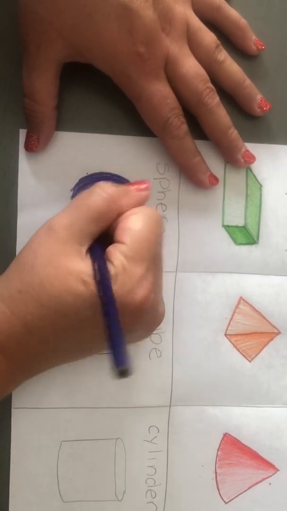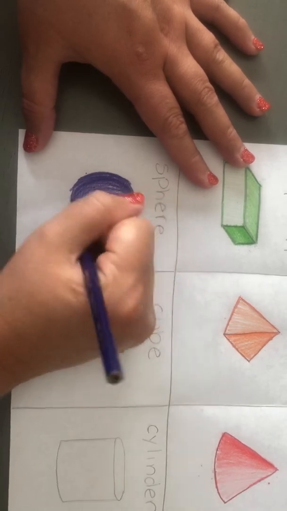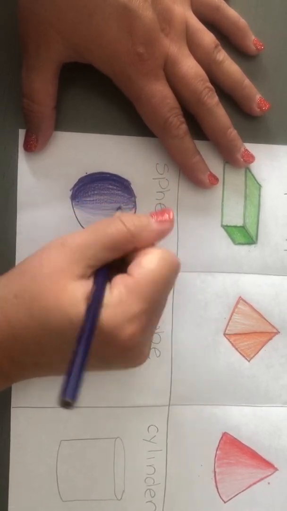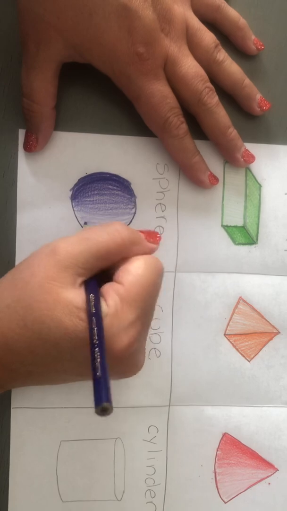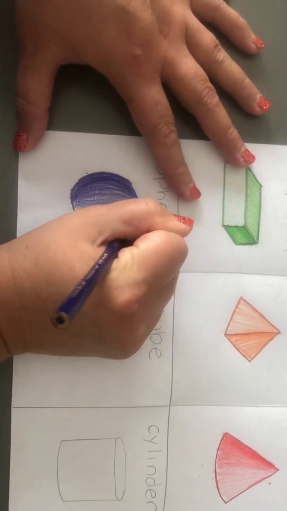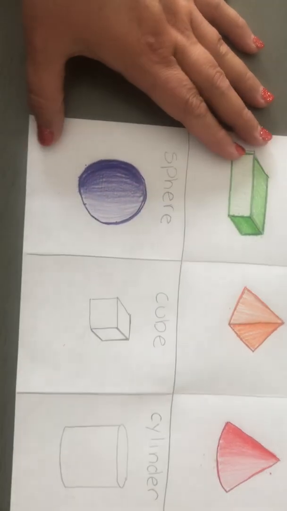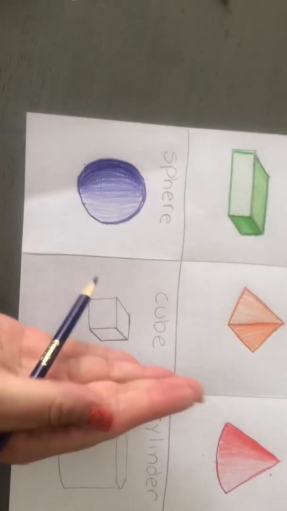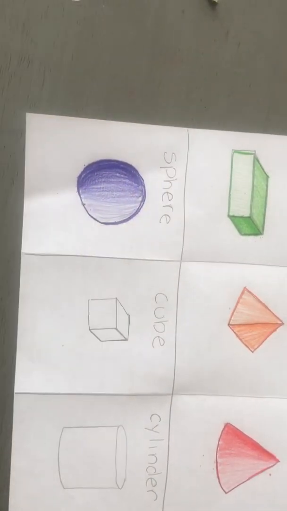So again, we have the dark, the medium, light, all the way to the light. And then I colored a little sloppy on that one, so I'm gonna retrace it. And that would be our sphere. Ideally, it now looks like it's curved.